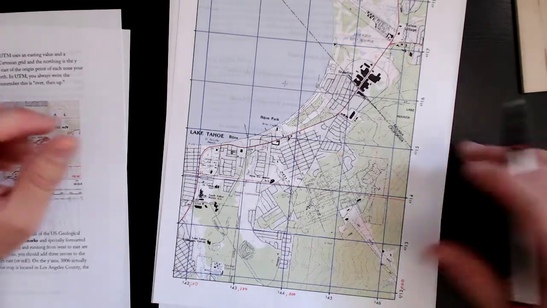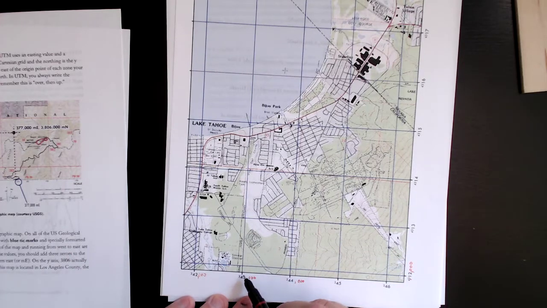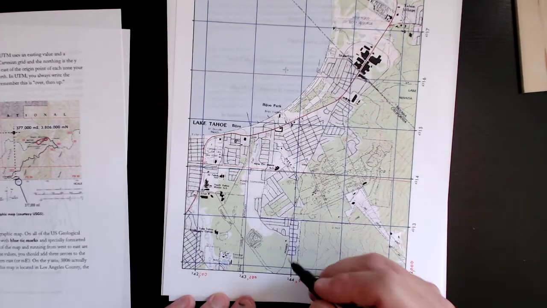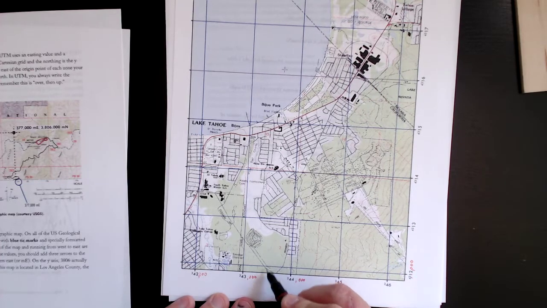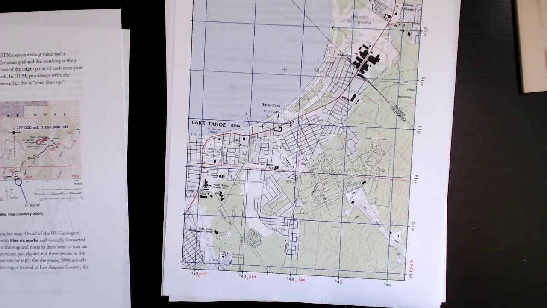That's the idea. So with this too, you can remember that directly halfway in between 243,000 and 244,000 would be 243,500 meters, in that midpoint right there.